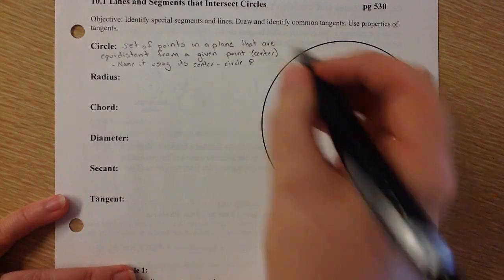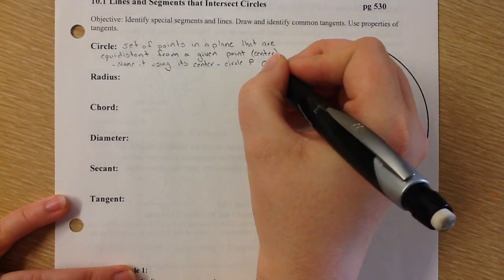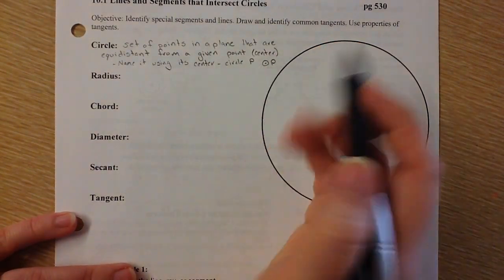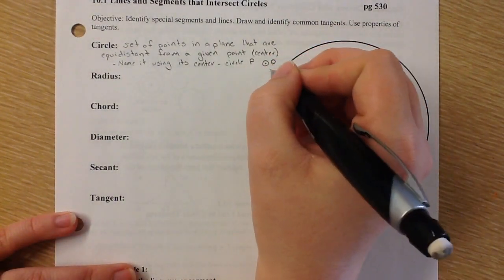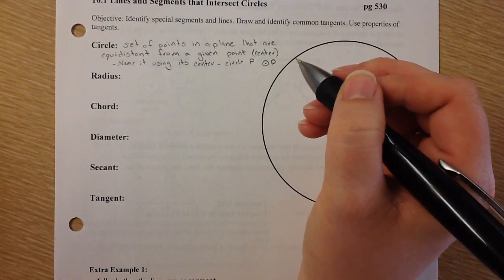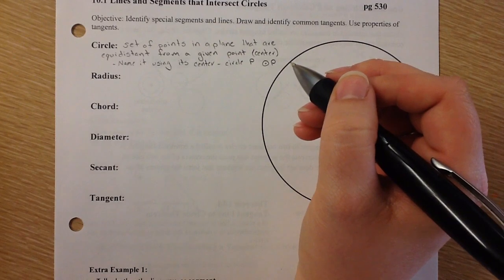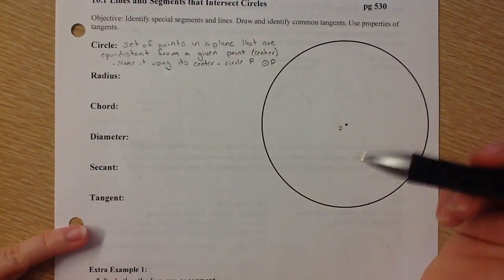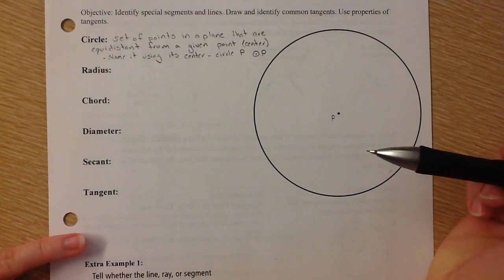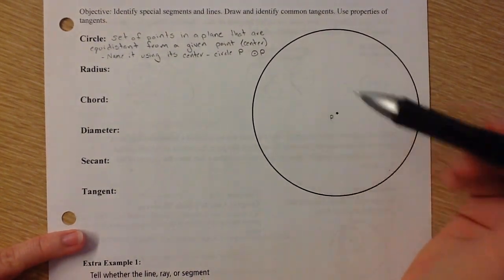And then we can even shorten that up, where we draw a little circle with a dot in the middle and then the point P behind it. So this right here means circle P. It's just a shorthand way of writing it. We name it using its center. Okay. So now we're going to talk about different lines and segments that happen in and around this circle.